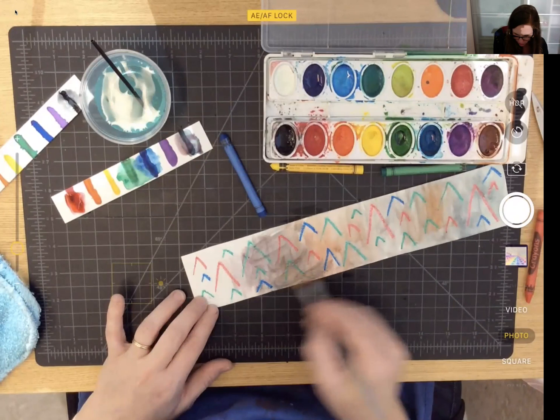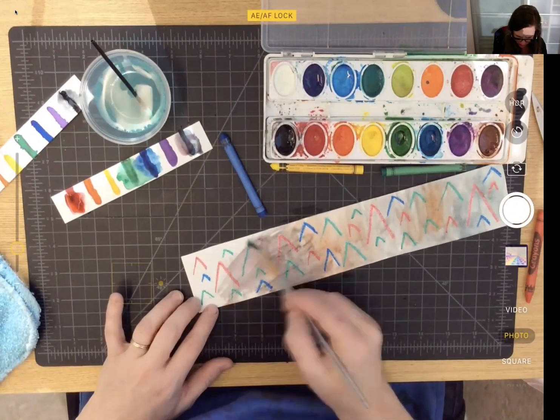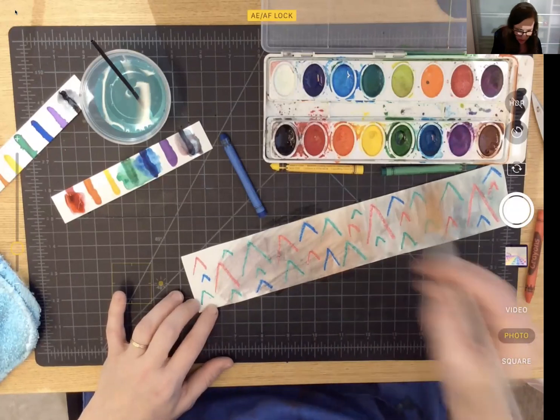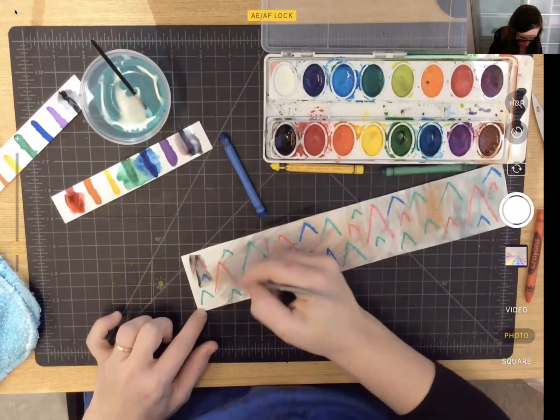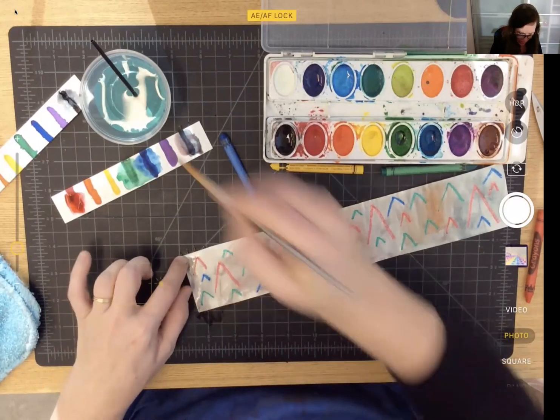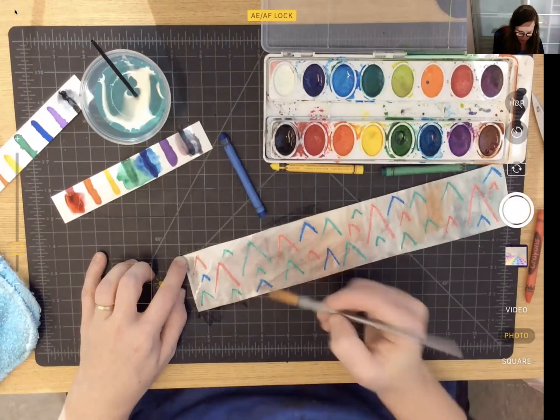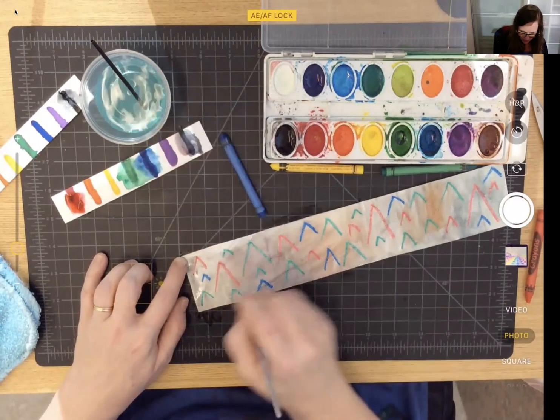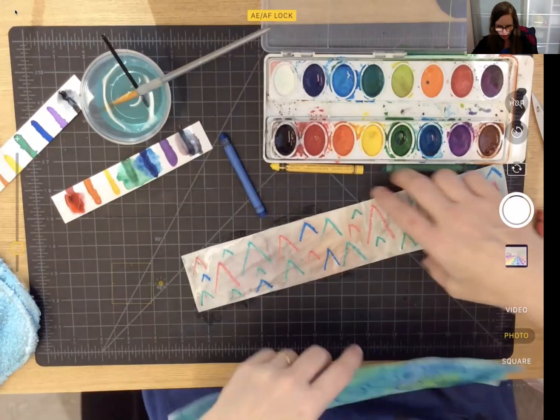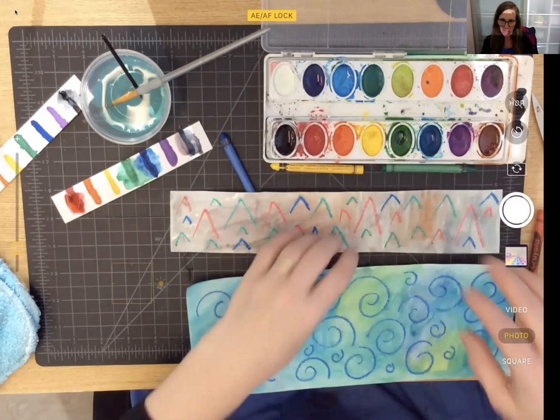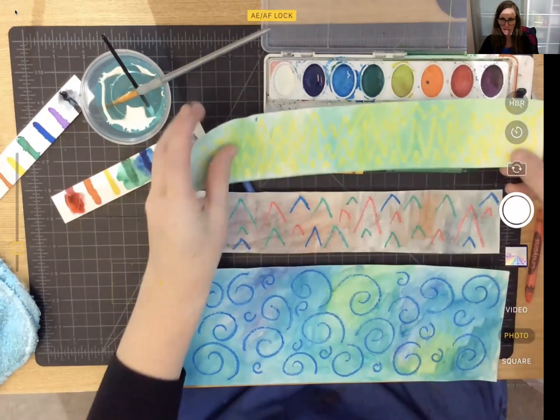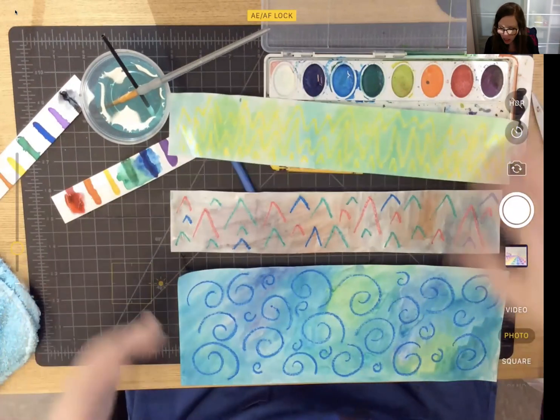Don't forget just to use some water if it's too dark or you want to thin it out or blend the colors together. You can always use just water. And as you let your watercolor papers dry this week and next time when we come back together, I want you to have just a whole stack of your watercolor papers. So you're going to have 4 of these small ones with different textures and colors on them.